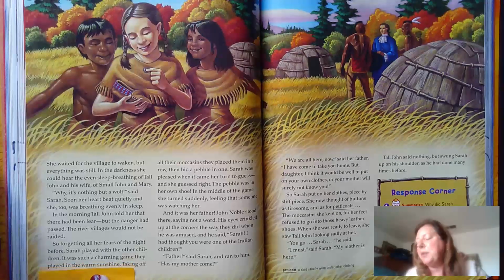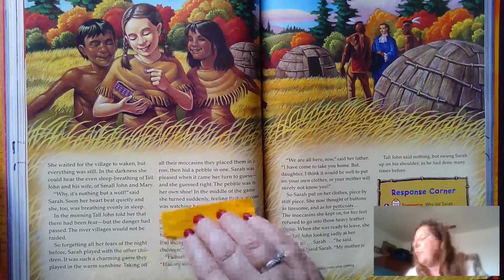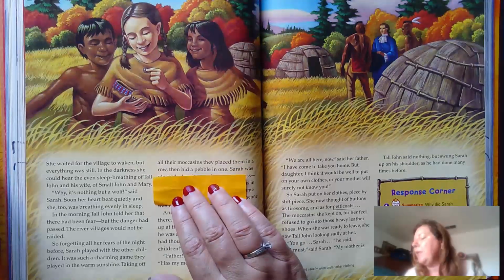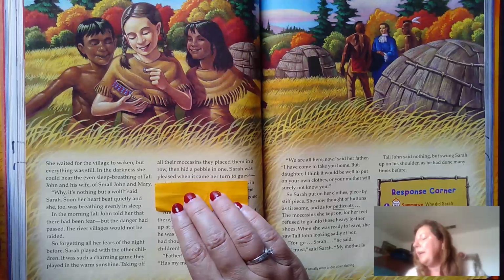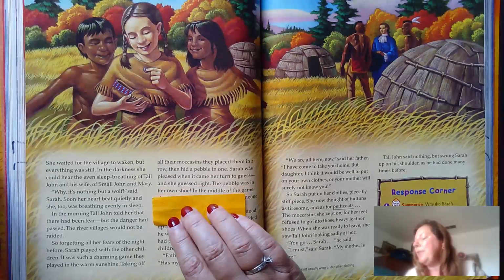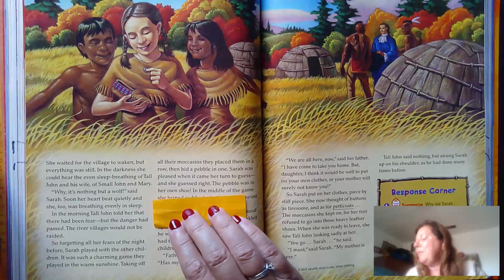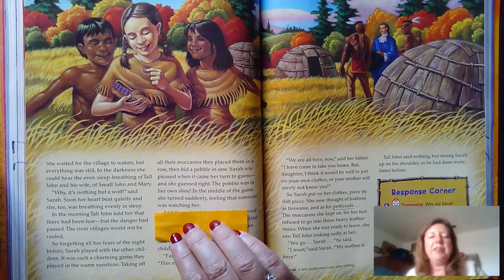So, forgetting all her fears of the night before, Sarah played with the other children. It was such a charming game they played in the warm sunshine. Taking off all their moccasins, they placed them in a row, then hid a pebble in one. Sarah was pleased when it came to her turn to guess, and she guessed right. The pebble was in her own shoe.